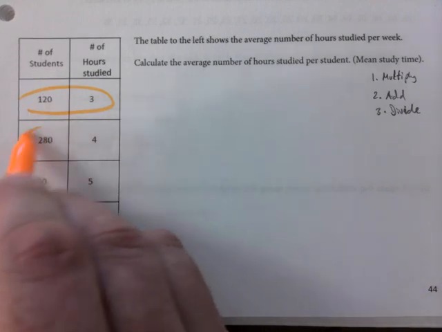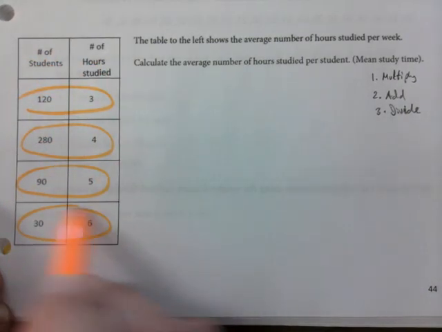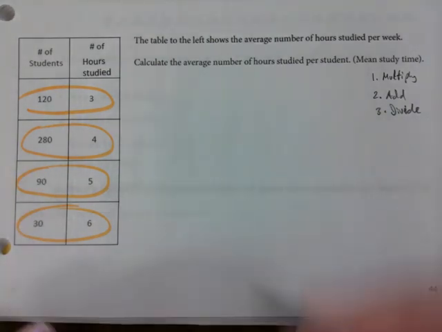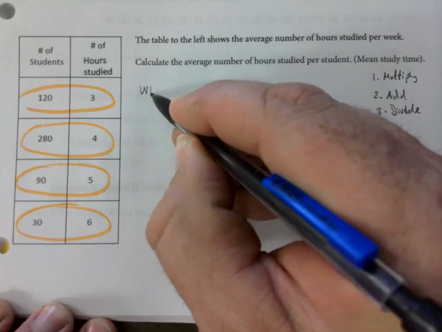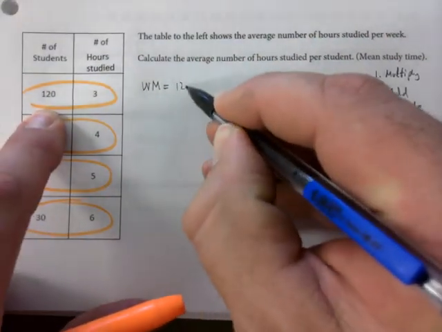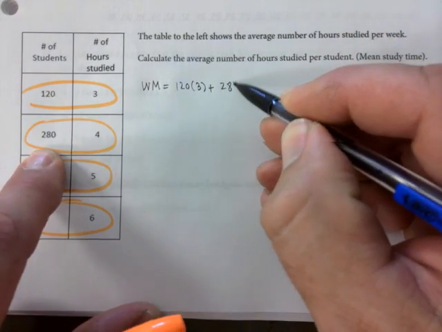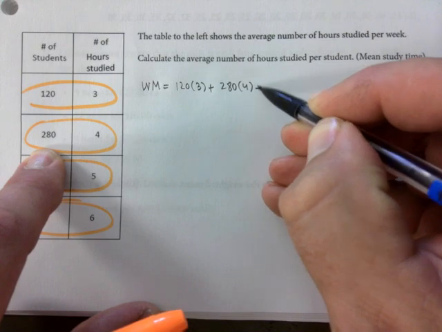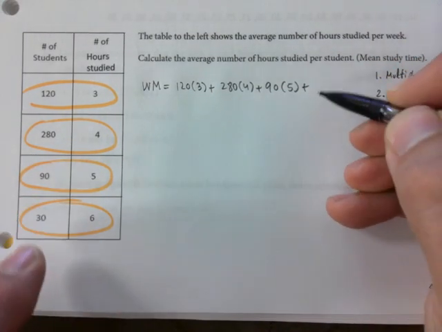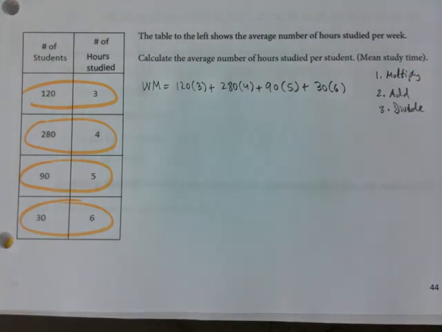We multiply the number of students times the hours. Go ahead and do that. And I like to have WM in front because it's a weighted mean calculation. So you go 120 times 3 plus 280 times 4 plus 90 times 5 plus 30 times 6. You have that.